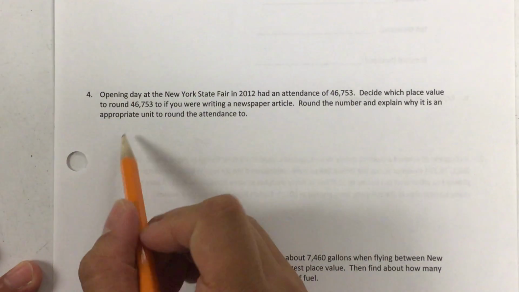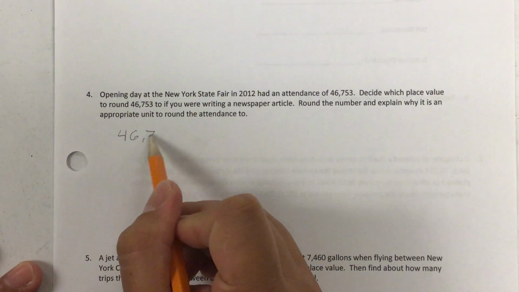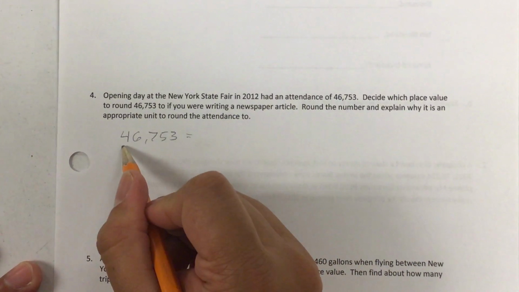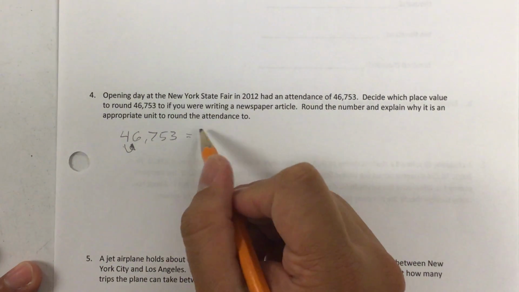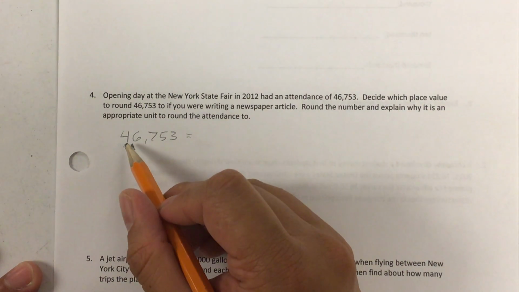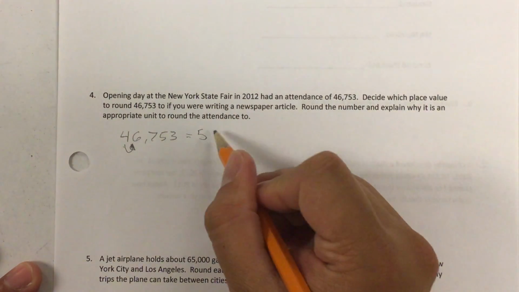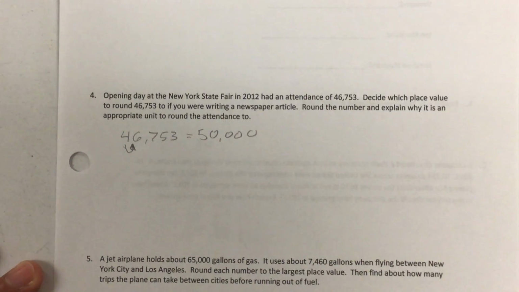So let's see. If we're going to round 46,753, and let's say we're going to look at rounding to the 10,000s. Okay? Well, looking at the 10,000s, we look at the thousands, that's a 6. So we add 1 to our 10,000s. We could say that there was about 50,000 people.